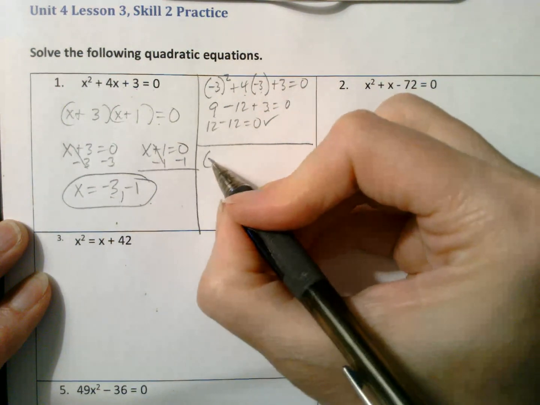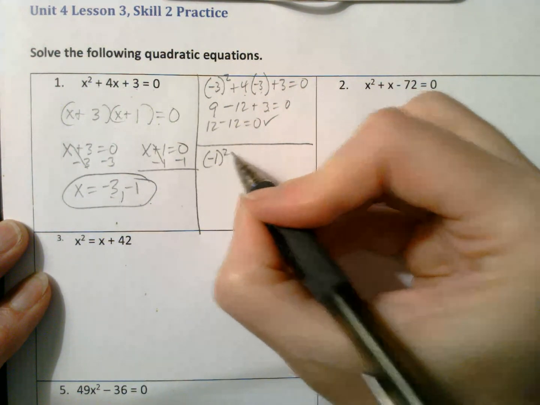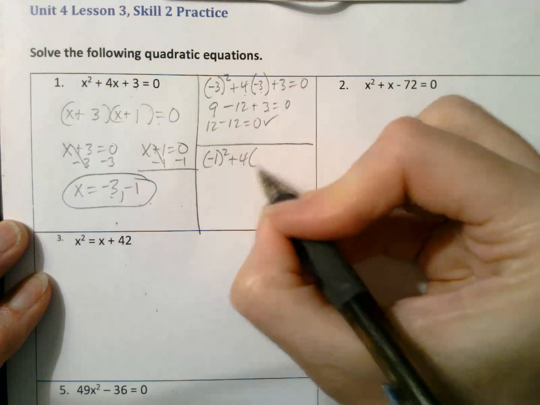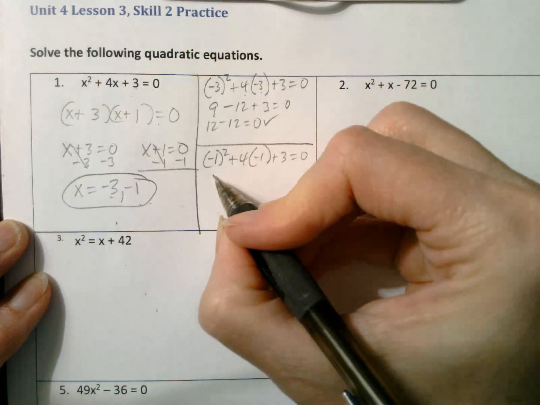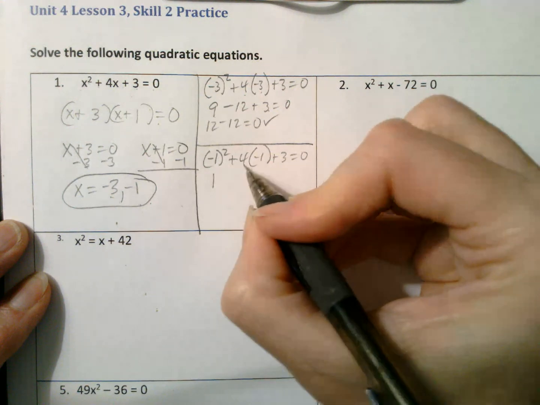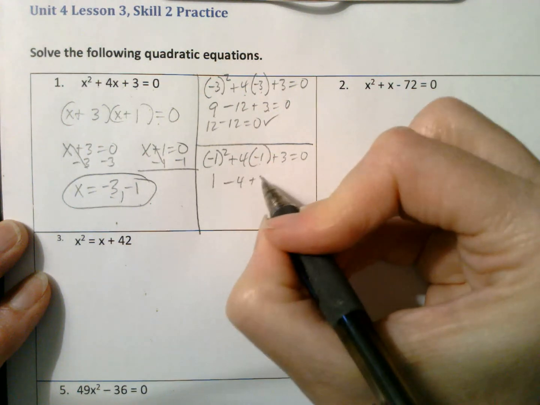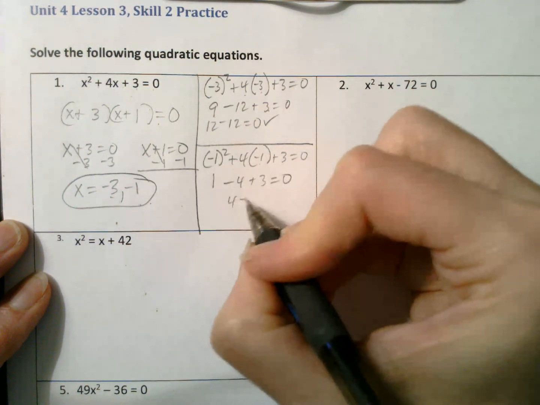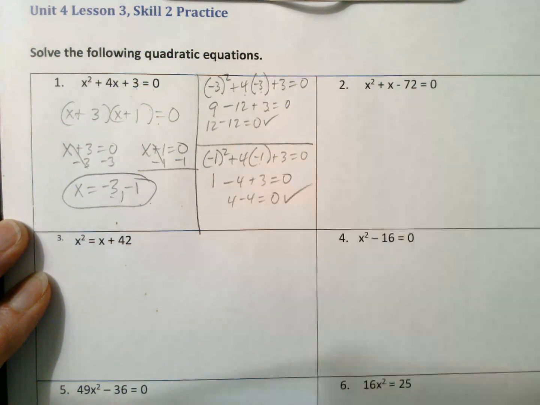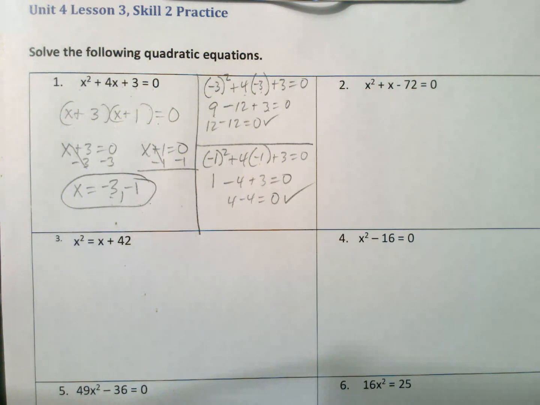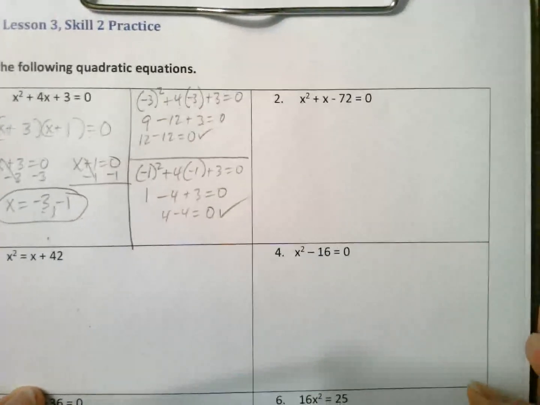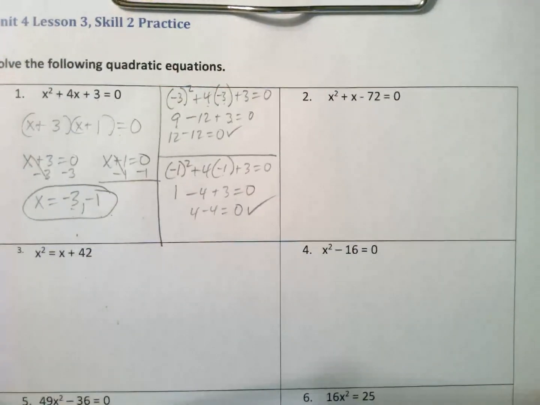Okay. And then we're also saying that a -1 can be an x. So -1 times -1 is a positive 1. This is a -4. This is a 4 minus 4 equals 0. That is true. So either of these numbers can be your solution. Okay? So it's different than the linear solving.